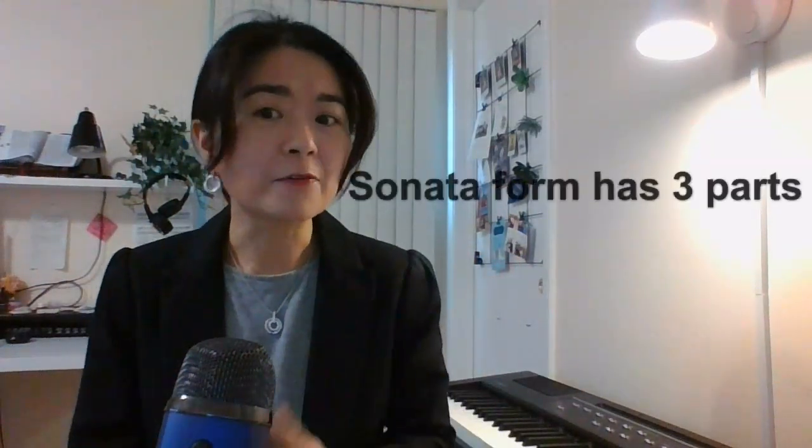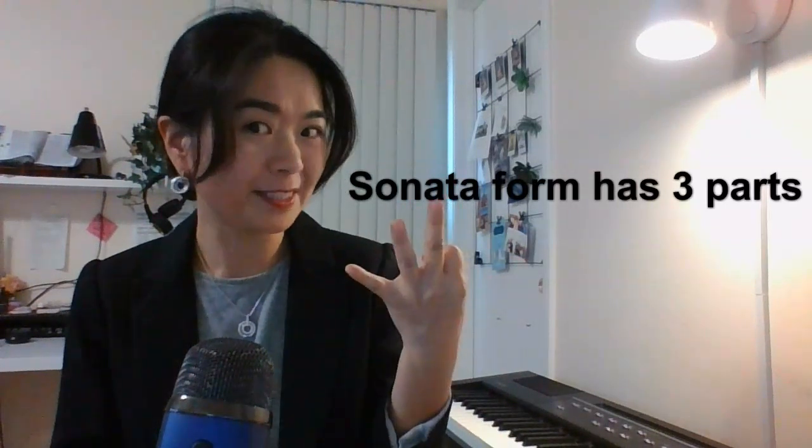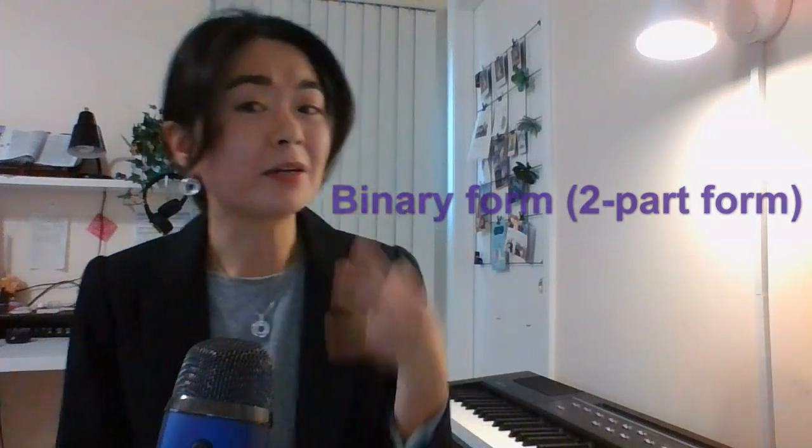First, sonata form has 3 parts. However, it is called expanded binary form. There are 3 parts, but it is called binary form, binary meaning 2-part form. It's kind of confusing, and we'll get into that. So sonata form has 3 parts.